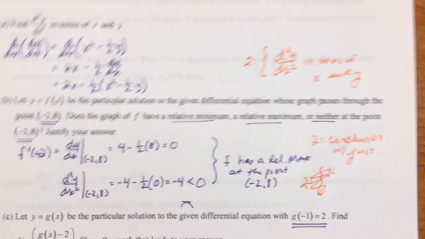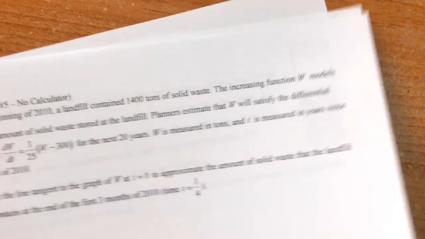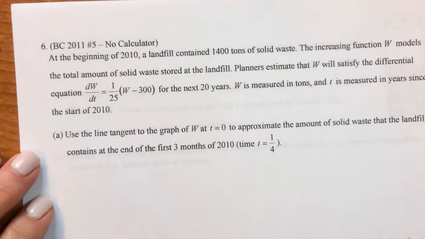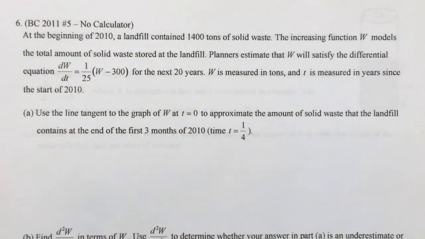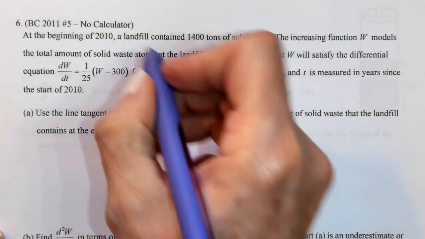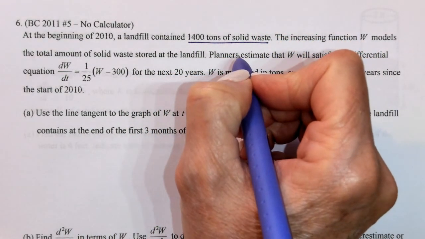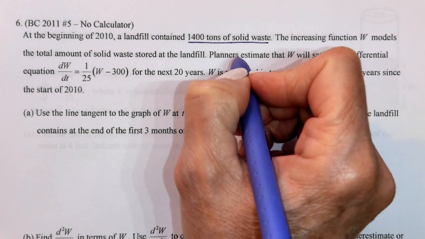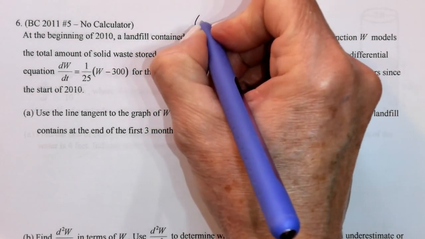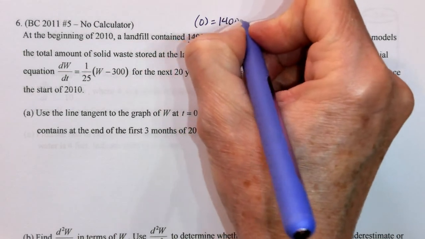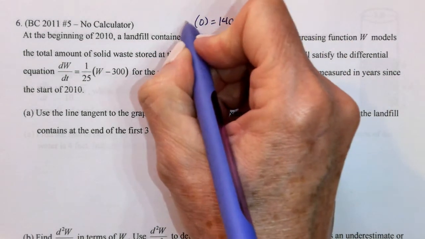The next problem that I'd like to do with you is the problem from 2011. So grab your problem from 2011. I'll turn to that page in my packet. Okay. At the beginning of 2010, a landfill contained 1,400 tons of solid waste. They're giving us an initial value. Something at time 0 is 1,400 tons. I don't know what variable yet. I'm going to keep reading.